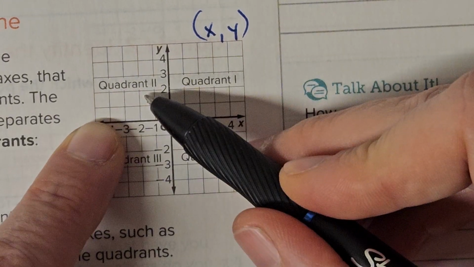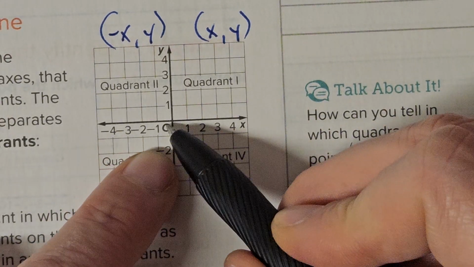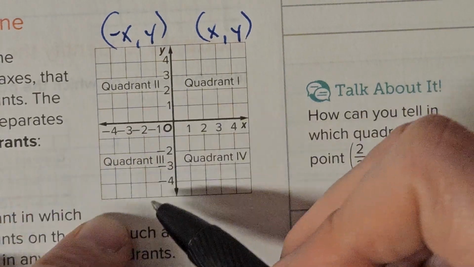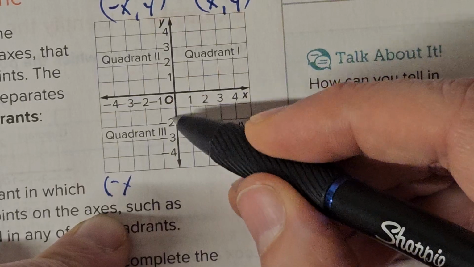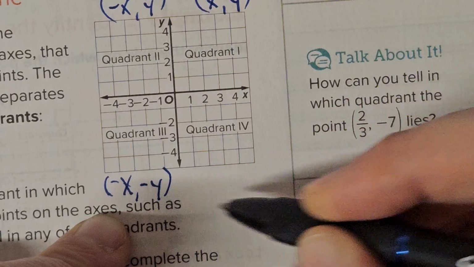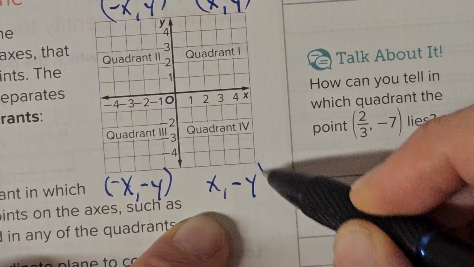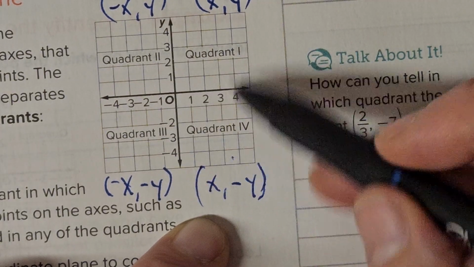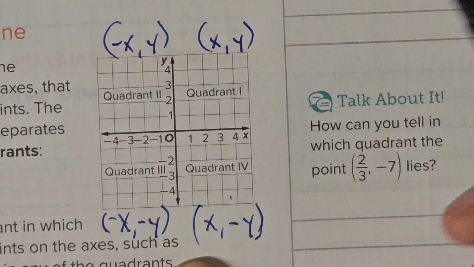The second quadrant, you have negative x and positive y coordinates. Negative x would be along the x-axis. See how it goes -1, -2, etc.? That's in quadrant 2. Quadrant 3, you also have negative x, but then you have negative y because we're going below the 0. And then to get to quadrant 4, you need a positive x and a negative y. So whenever you have coordinates, you can predict which quadrant it will be in by looking at where the signs are. Okay.